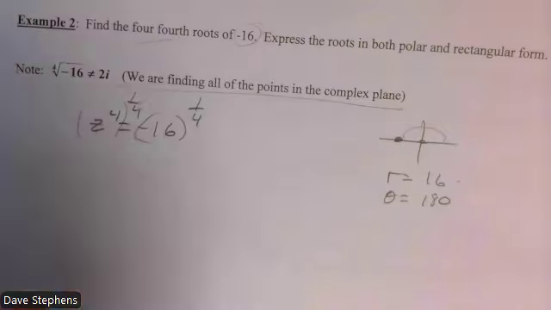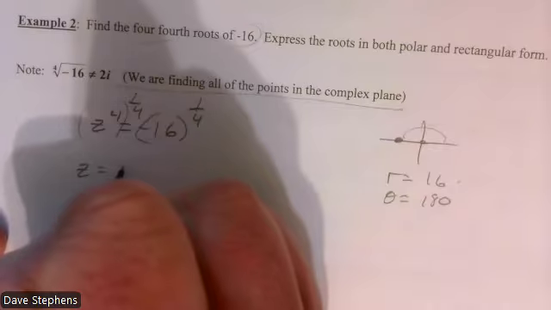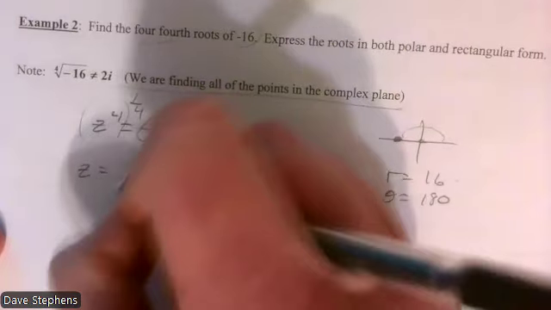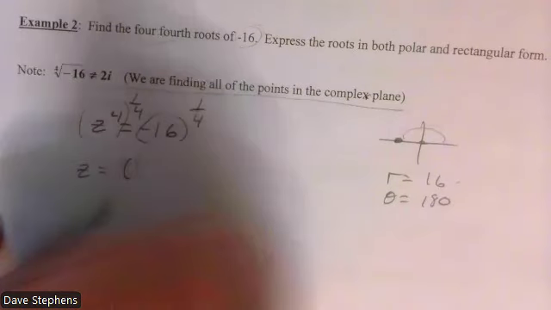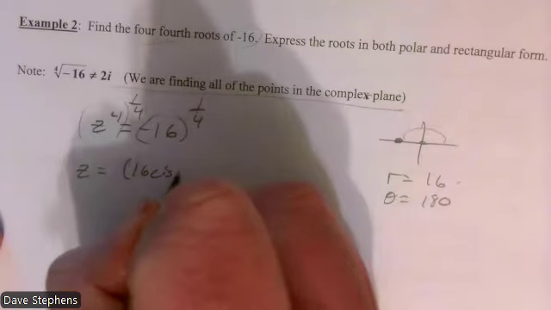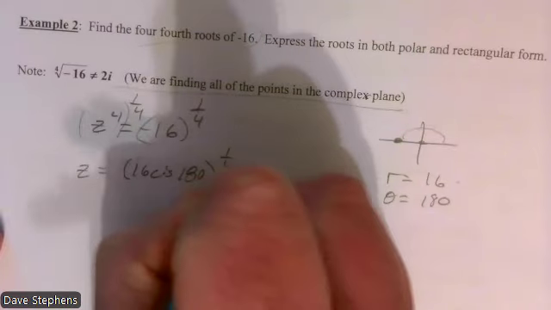So that gives us v equals... 4th root. No, I don't want to say it like that. We're just going to say it like this. V equals 16 CIS 180 raised to the 1/4 power.